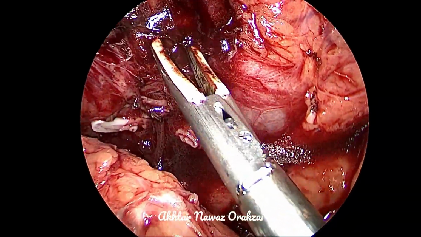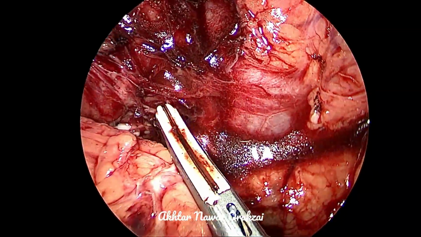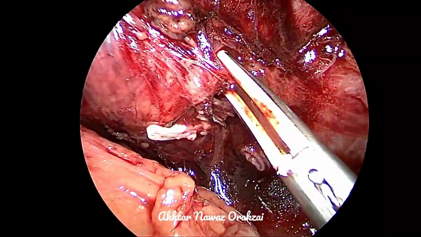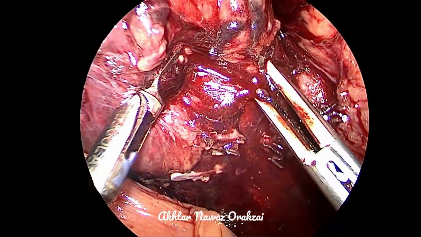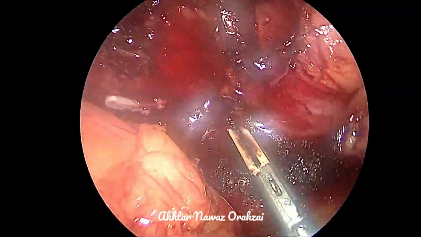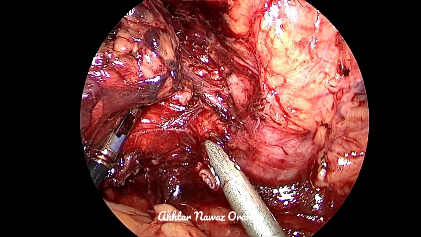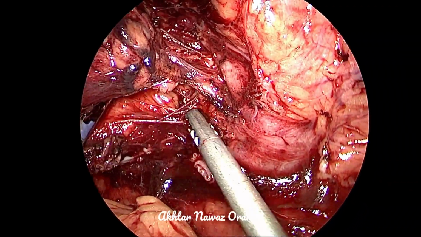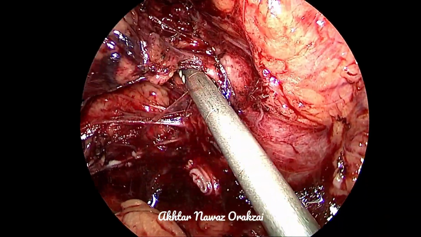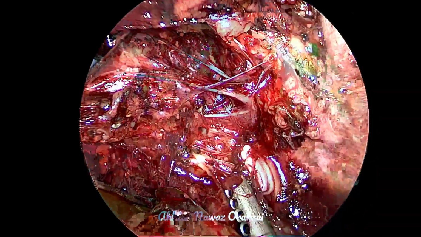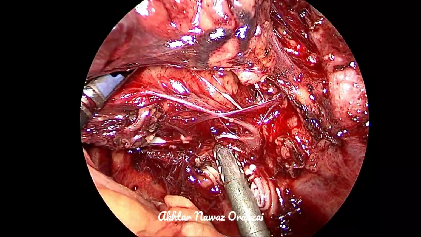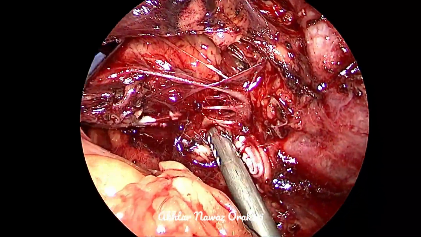But here we are very careful, because a movement in millimeters where it cannot be visualized, the artery can get injured. So take your time and try to dissect the adrenal gland away from the renal artery. Here you can see very clearly that we are dissecting the adrenal gland, holding it laterally, retracting it, and dissecting on the surface of the adrenal gland.